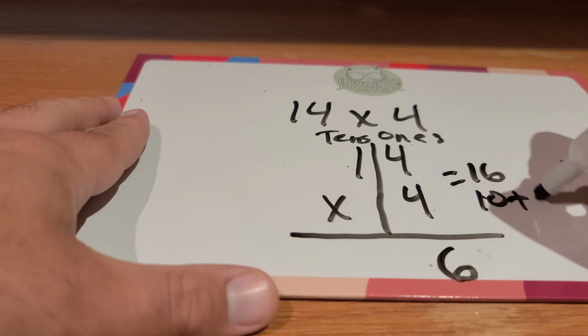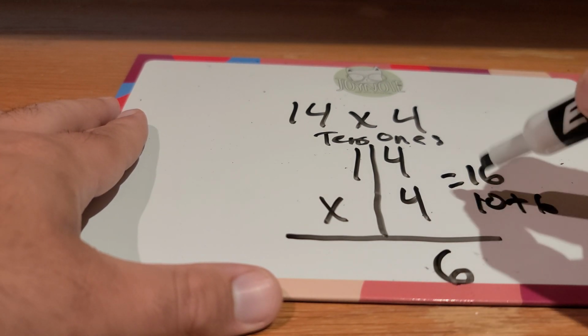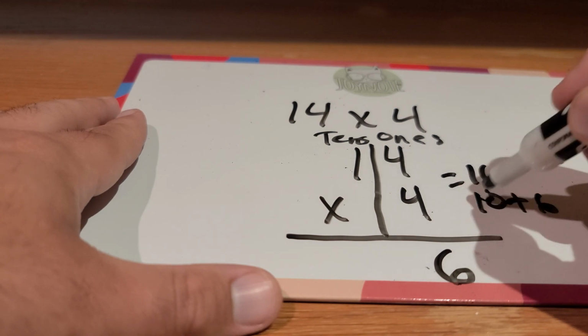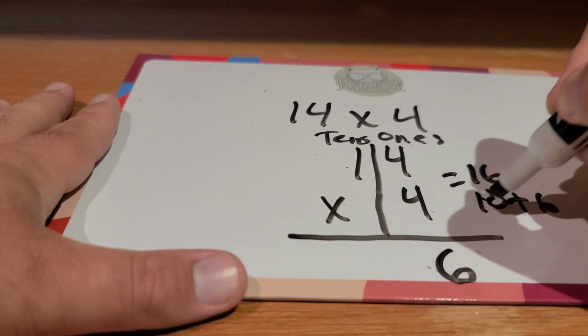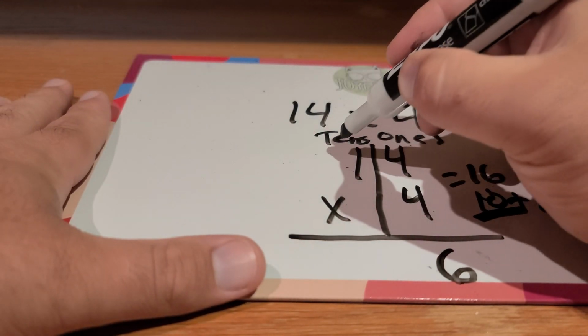This is 10 plus 6. We can't put this 10 down here with that 6. So we have to give it to the 10s. It's called regrouping. We regroup it, we take it, and put it in the group of the 10s. How many 10s do we have? We have 1 10.